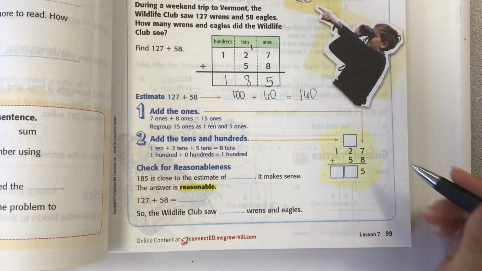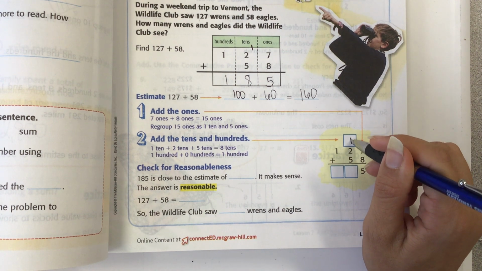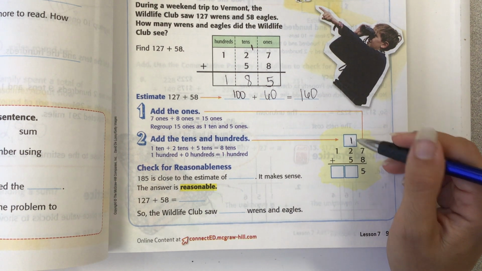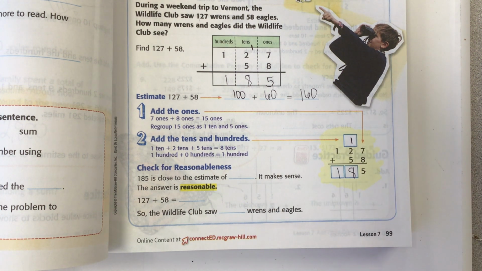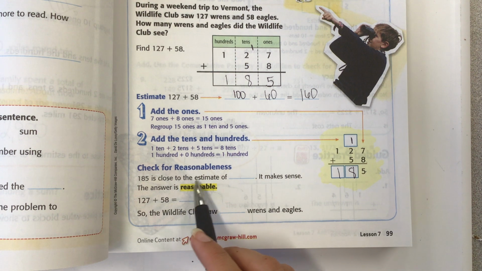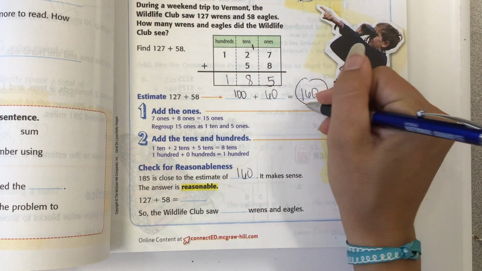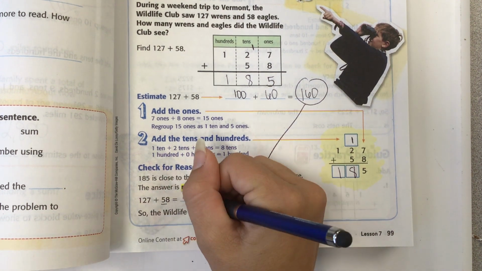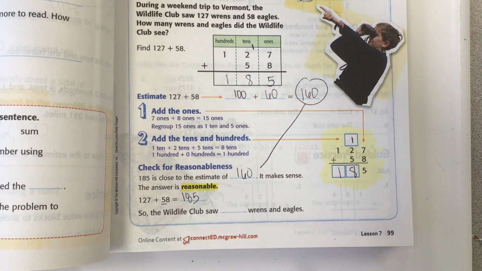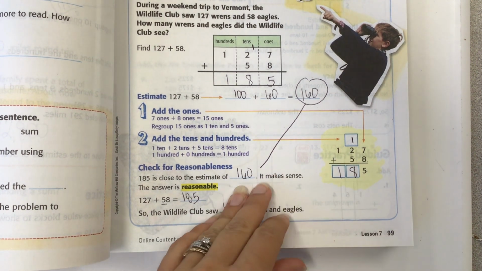When you add the ones, see 7 plus 8 was 5, and then we had a 10 extra, so 15. We regroup that 10. 10 plus 20 plus 50 is 80, and 100 drops down. So 185 is a close estimate of 160, which is the number that we rounded earlier. It goes right here, it's our estimate. So the answer is reasonable because 127 plus 58 is 185. So the Wildlife Club saw 185 wrens and eagles.